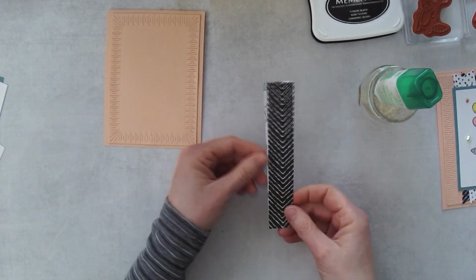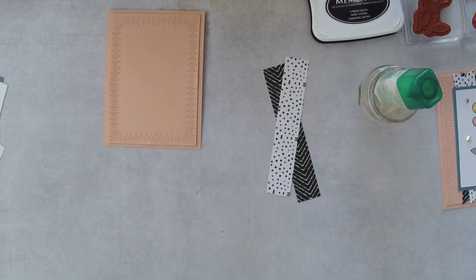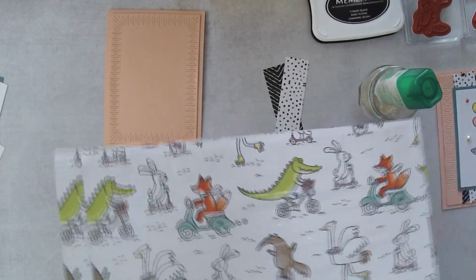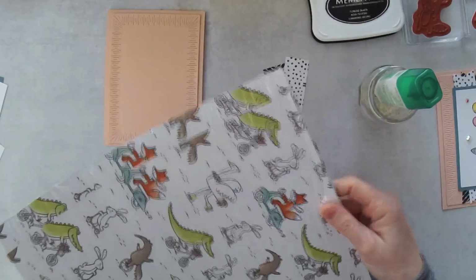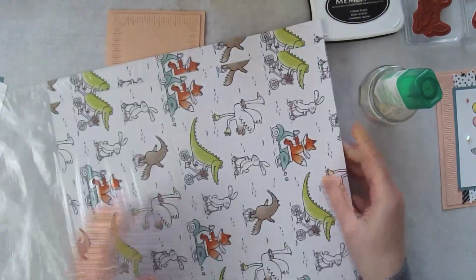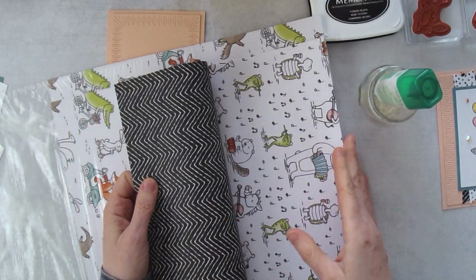So the Zany Zoo bundle comes with matching paper. I'm going to go grab it real quick. On one side of this paper, you'll find a whole bunch of Zany Zoo characters. Pull this out a bit. And then on the back side, you're going to have these neutral black and white patterns.